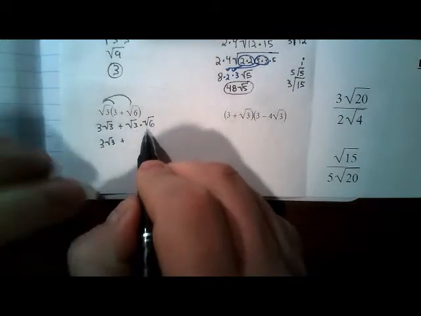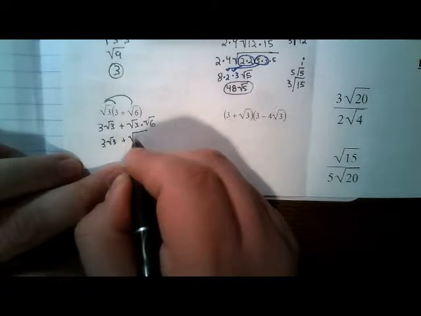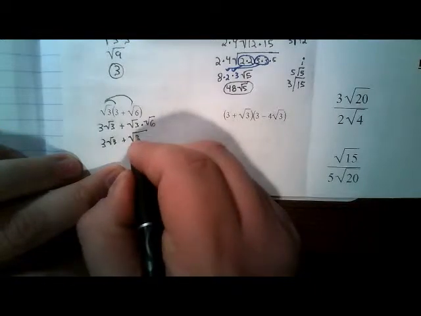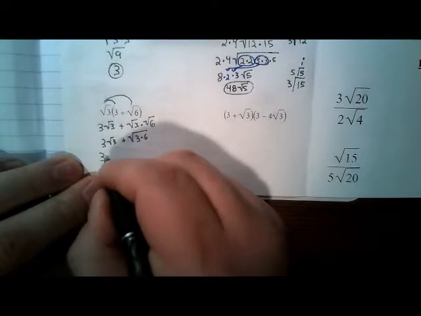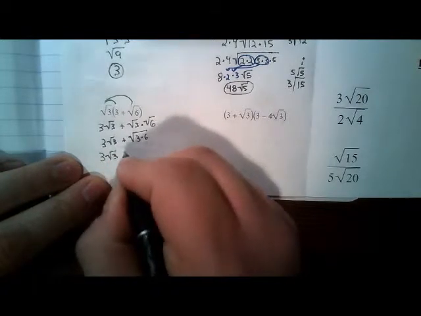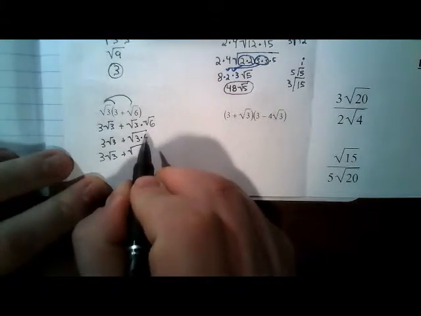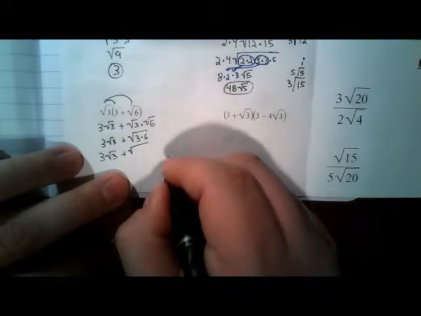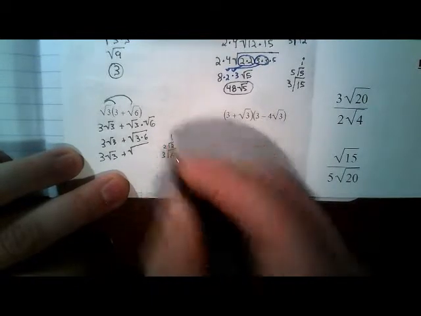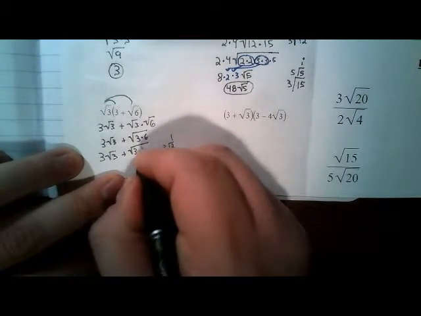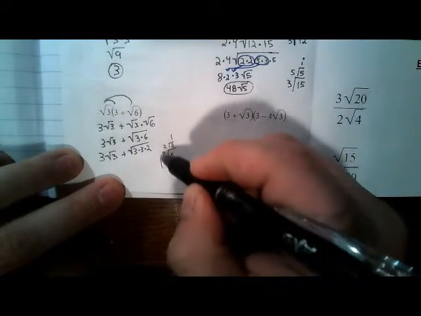And the square root of 3 times the square root of 6 is the square root of 3 times 6. And I keep going. Prime factorization of 6 is 3 times 2. So I've got 3 times 3 times 2. I'll just circle that out of the way.